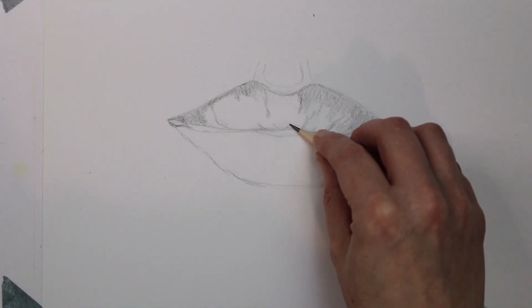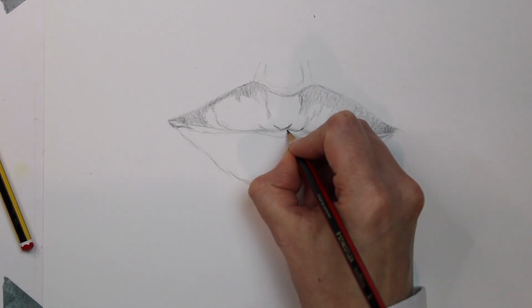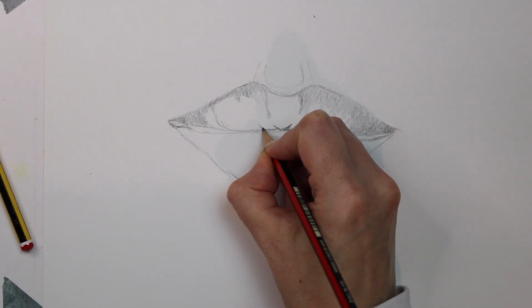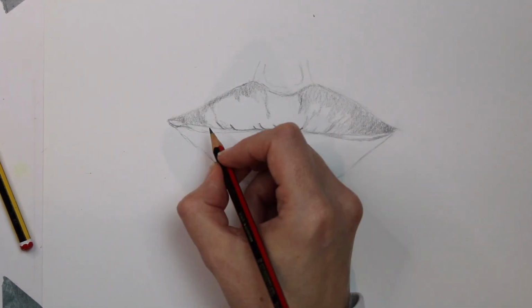At this stage it's quite important that you accent those areas and define the areas around the edges of the lips so that you can show that texture within the lips that is so important for defining them within the face.